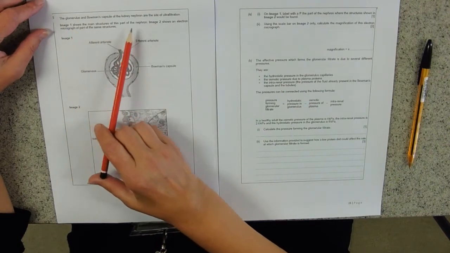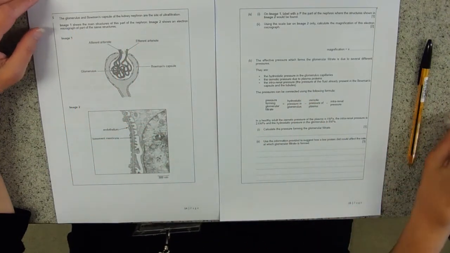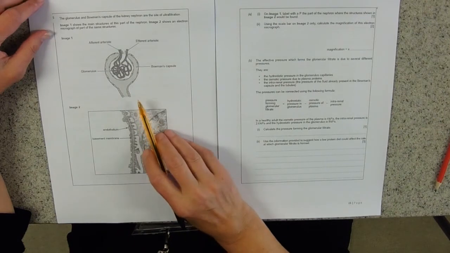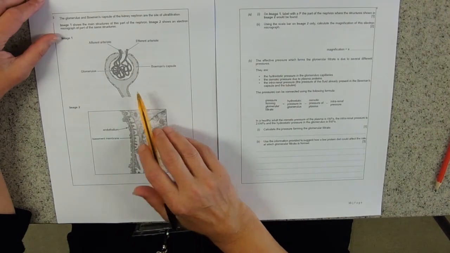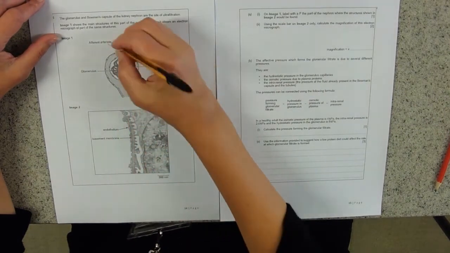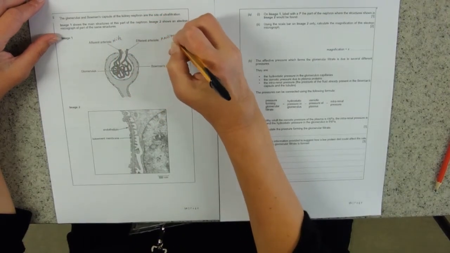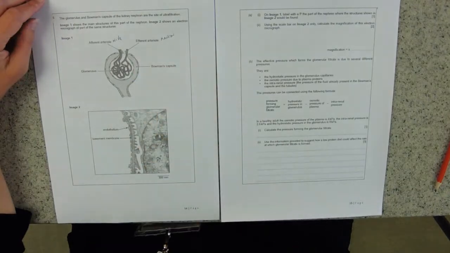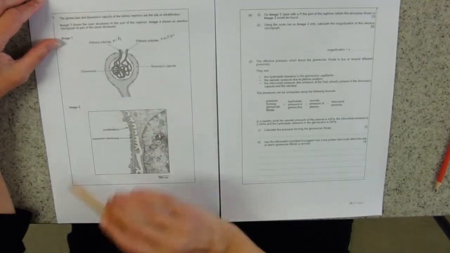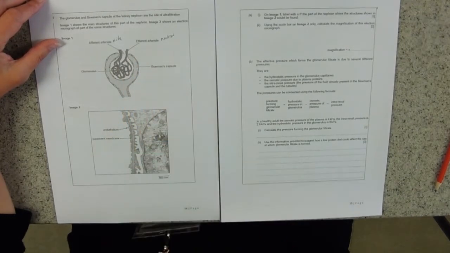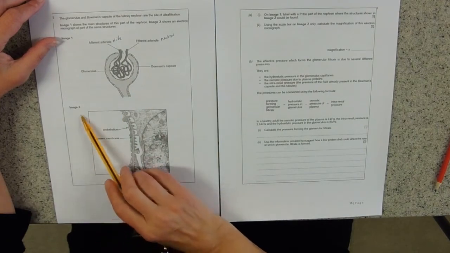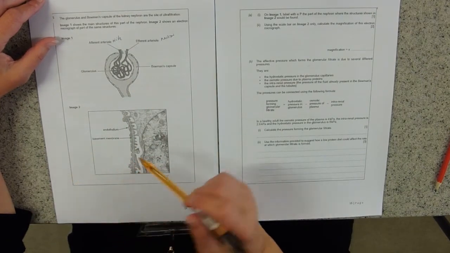The glomerulus and Bowman's capsule of the kidney nephron are the site of ultrafiltration. Image 1 shows the main structure, so we've got the afferent, and it's really obvious on this, that's wide, and the efferent narrow. We've got the glomerulus and Bowman's capsule, so that's a diagram of the corpuscle. And we've got image 2, got to work out what this is.